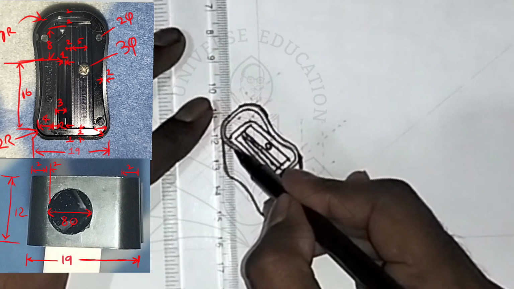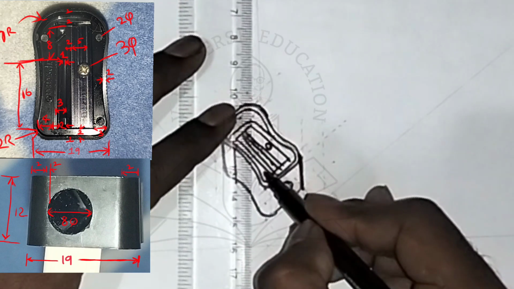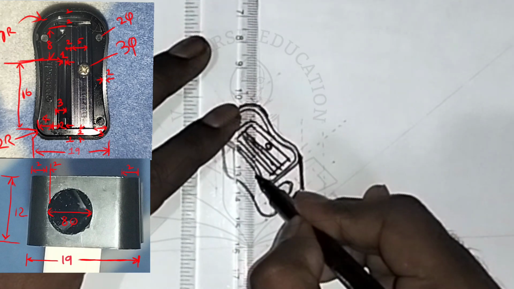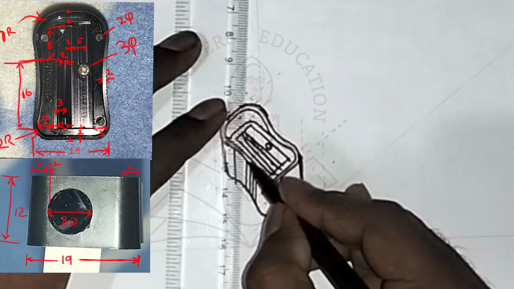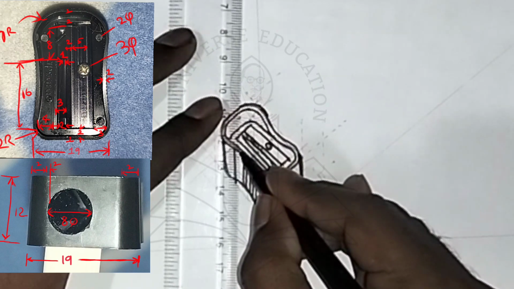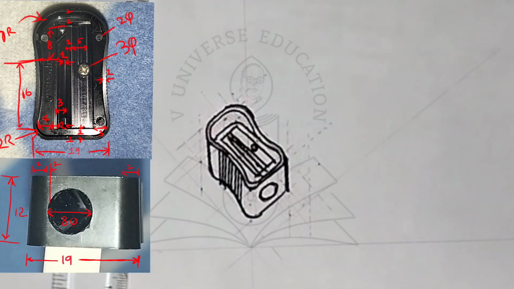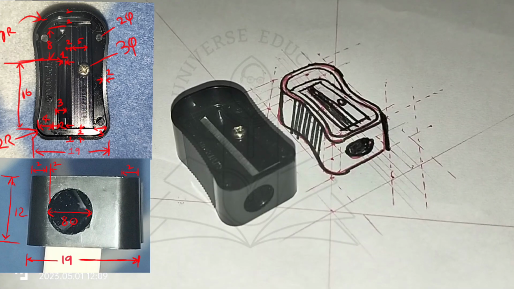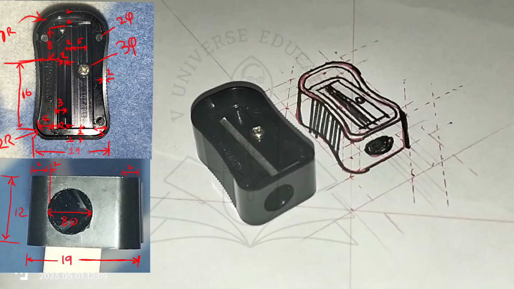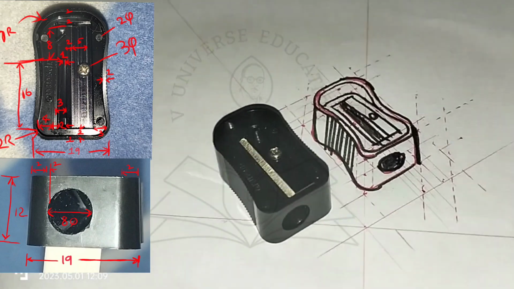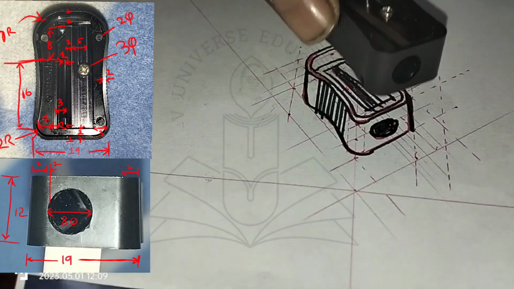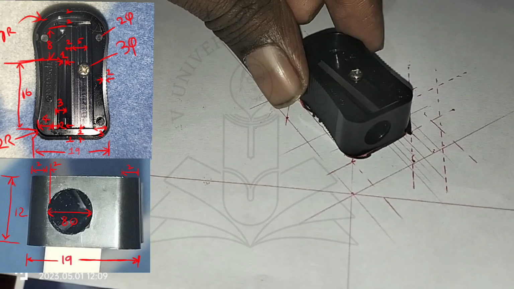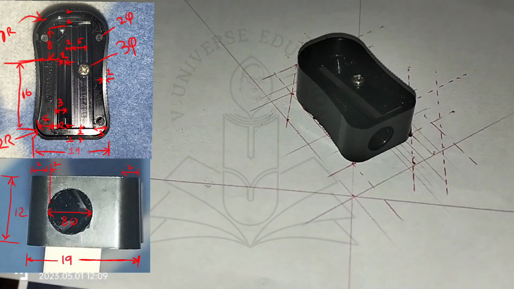So these vertical lines are less than 1 mm. So after finishing, this is the isometric view. We can observe the actual sharpener which is placed beside the drawn isometric view of the sharpener. So it is exactly matched to that drawn figure.